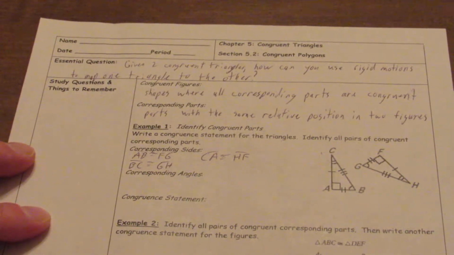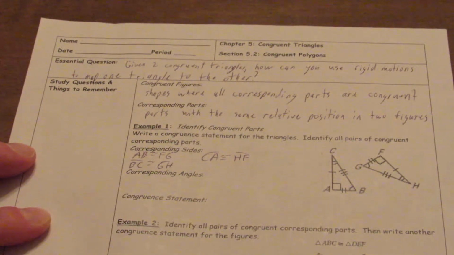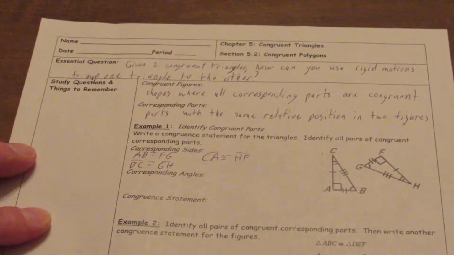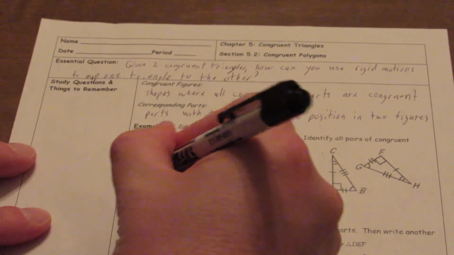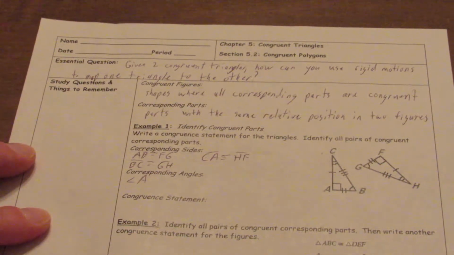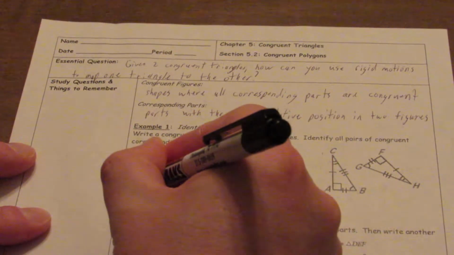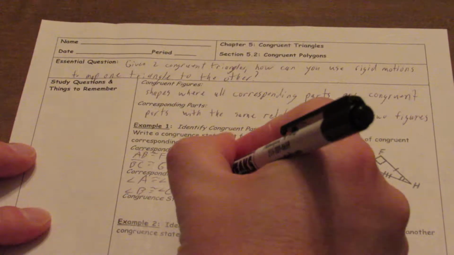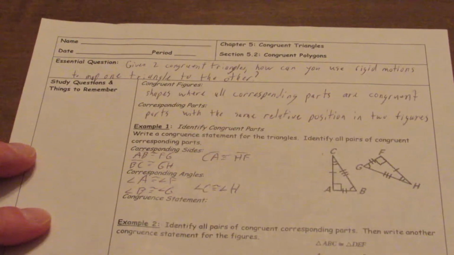Remember, naming angles. In this case, I'm good just using one letter. If you had more than one angle at a side, you need to name it with 3 letters. So keep that in mind as you're going through, right? And I can basically just look at what we matched up above. Angle A is congruent to angle F. Angle B is congruent to angle G. And angle C is congruent to angle H.